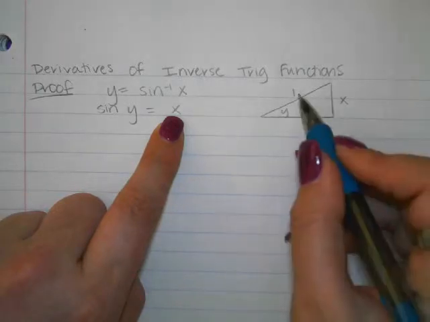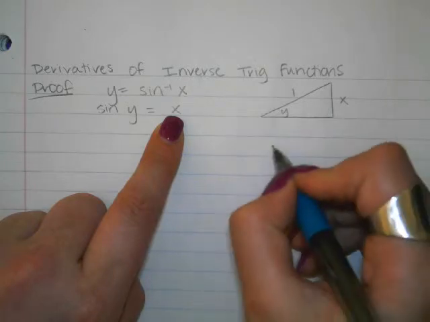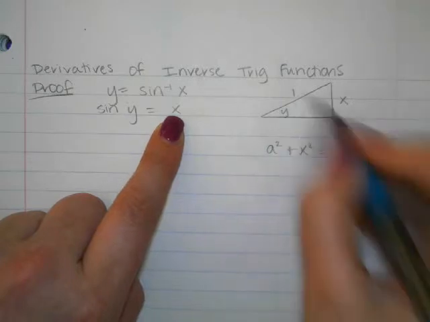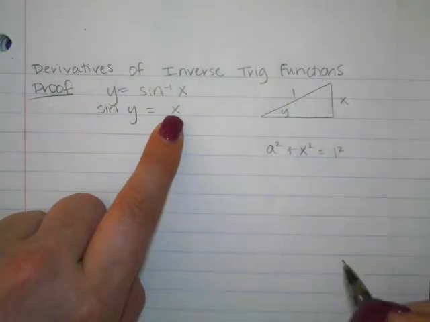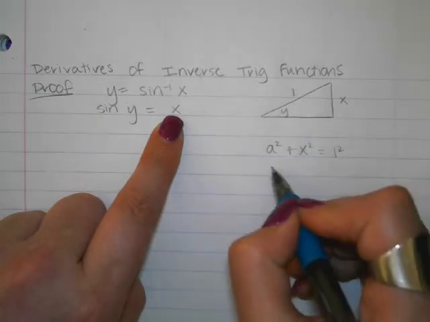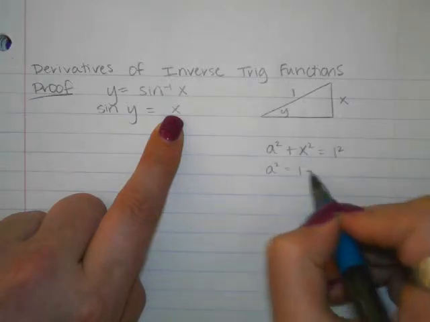All right, now if we use the Pythagorean theorem, whatever this side is, I'll call it a. We're going to say a squared plus x squared equals 1 squared. And if I want to solve for the missing side, then a squared equals 1 squared minus x squared.